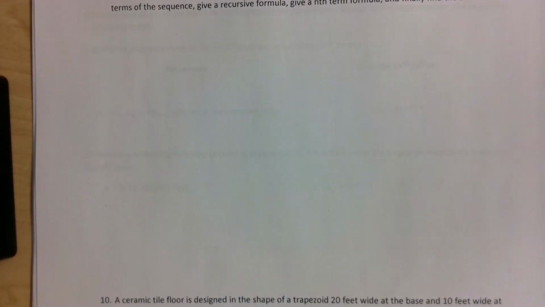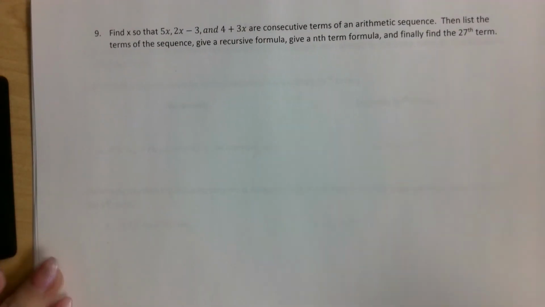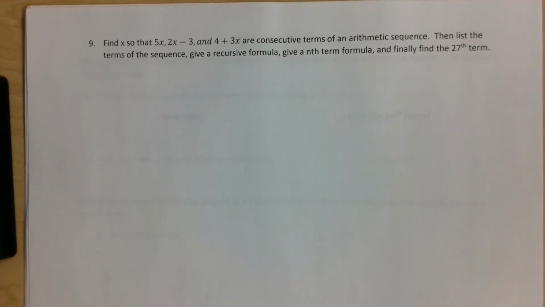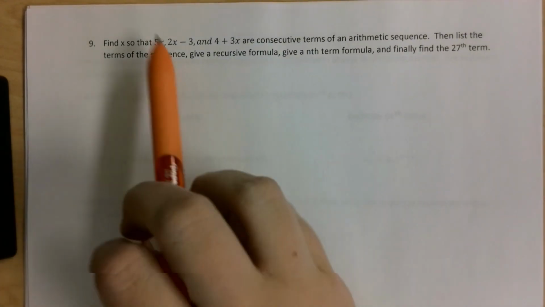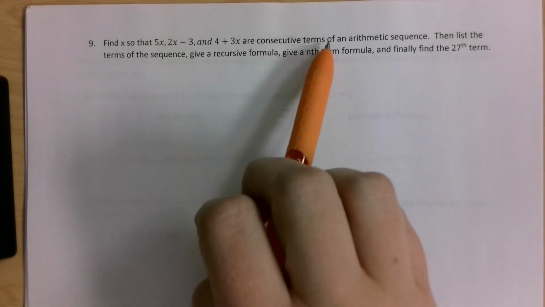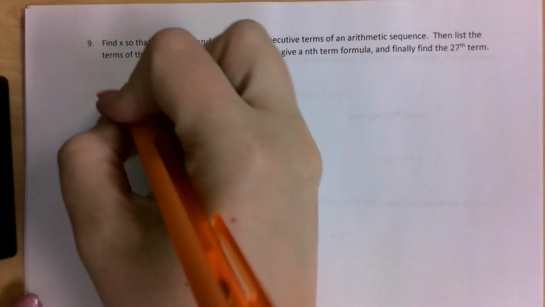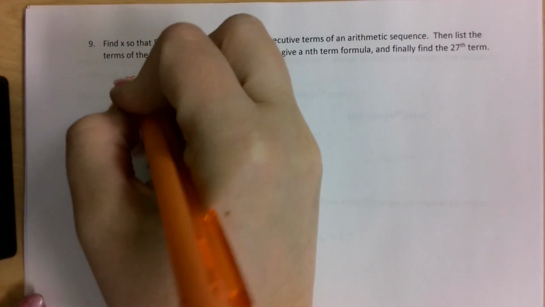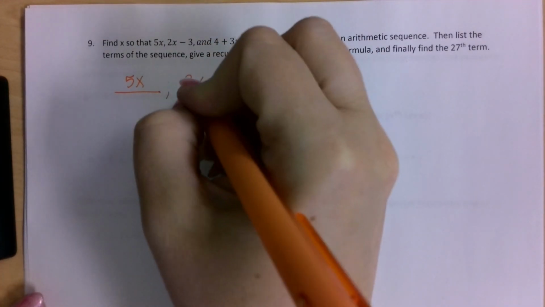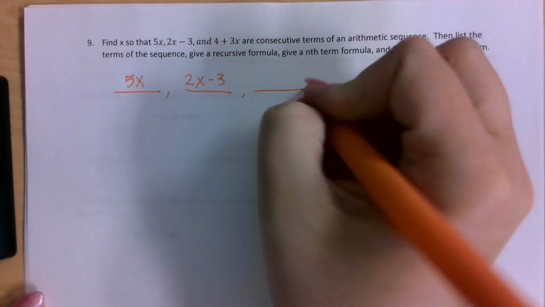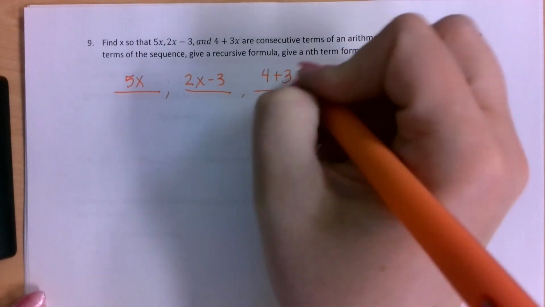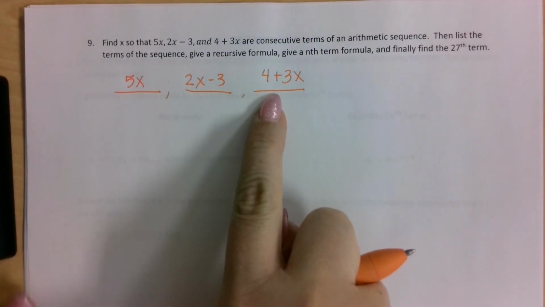All right, almost done. We've got 2 word problems and then we're done. So the first problem here says find x so that these 3 terms are consecutive terms of an arithmetic sequence. So if my first term is 5x, my second term is 2x minus 3, and my third term is 4x plus 3, I want these to be an arithmetic sequence.